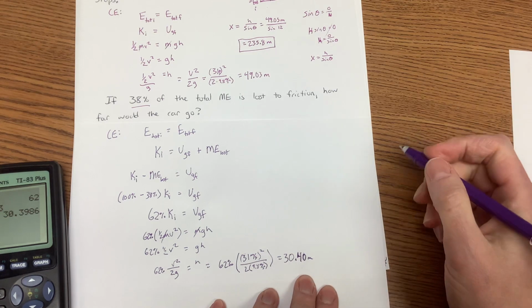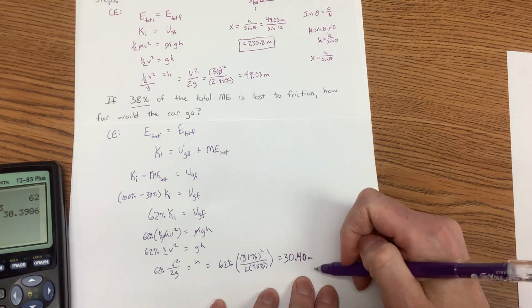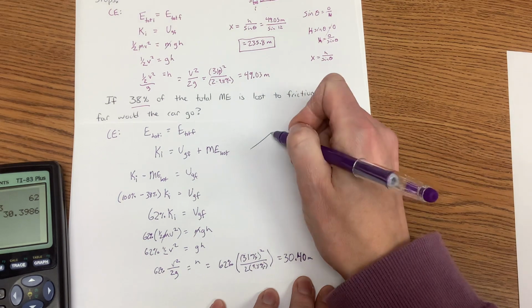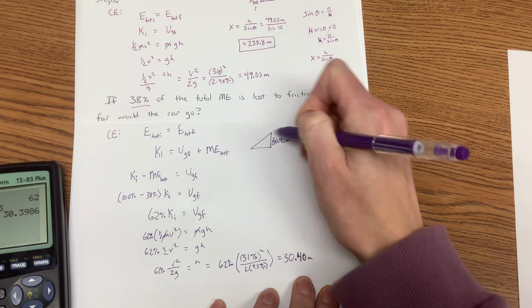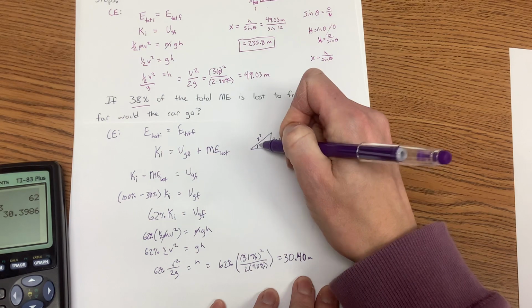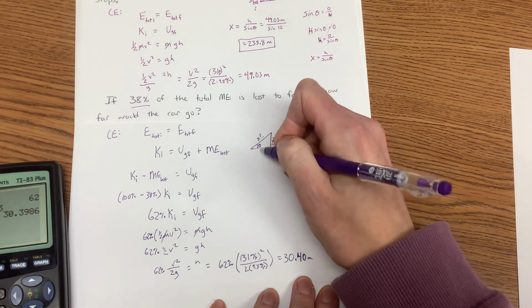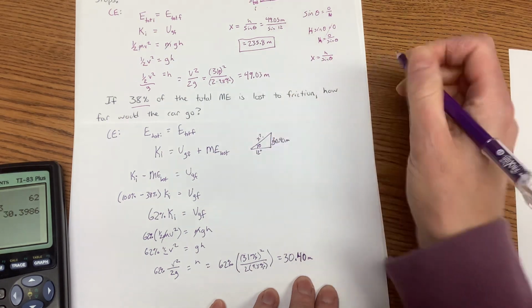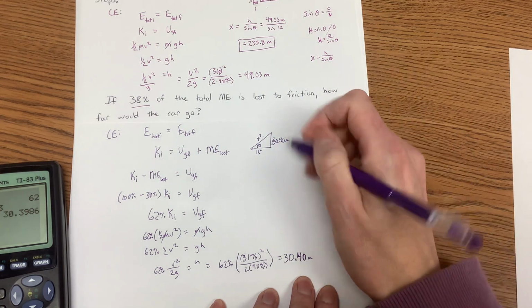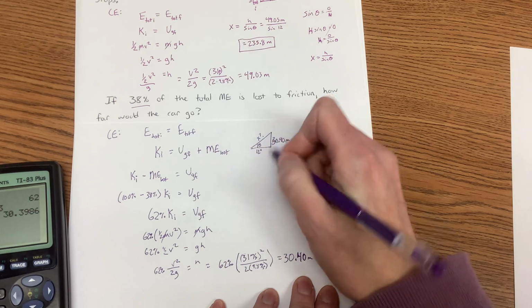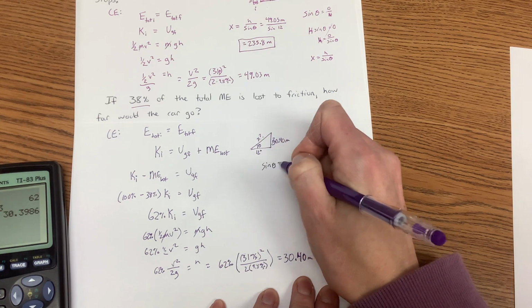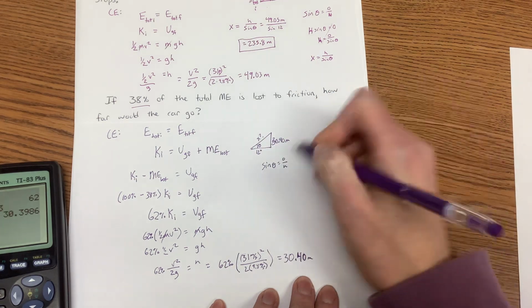30.40 meters. Okay, so that's how far height-wise. So on my little triangle there, it's going to go up 30.40 meters, but I really want to know this side of the triangle. So here's my angle of 12 degrees. Okay, so again, that's the opposite, and I need the hypotenuse, so that's going to be sine of theta equals opposite over hypotenuse.